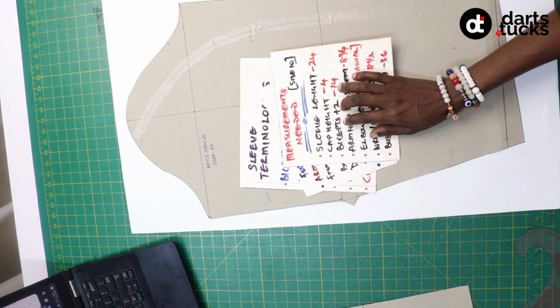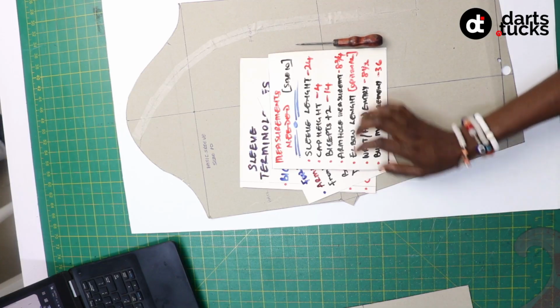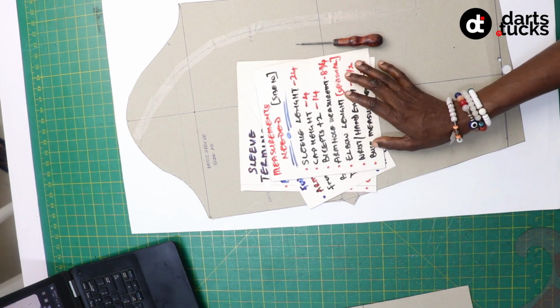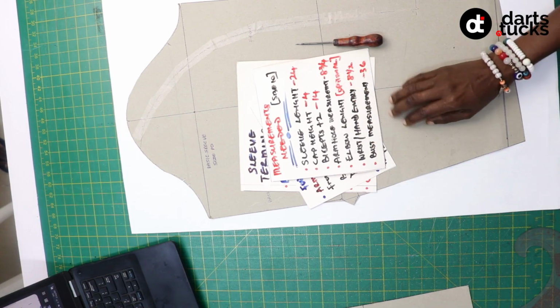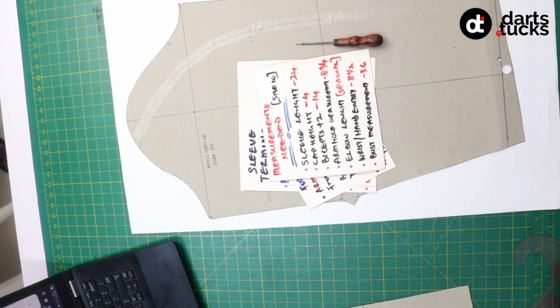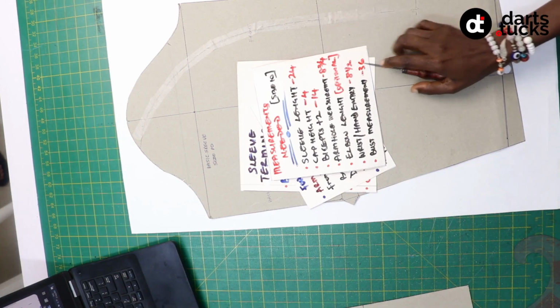For the measurements that we have here, I am using my size 10. I have a size chart. So my size 10 for my ready to wear is what I'm using here. And for that size, my bust measurement is 36. There is actually a relationship, because it is around your bust that the sleeve fits into. So that is why there's a relationship between the bust measurement and your sleeve. So we have bust measurement here is 36.